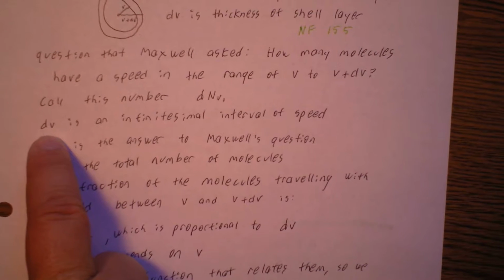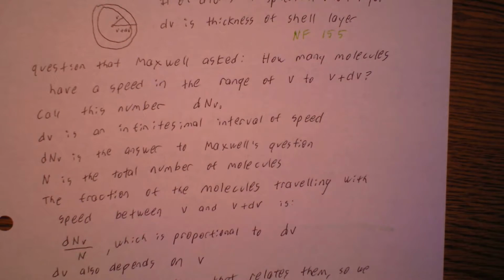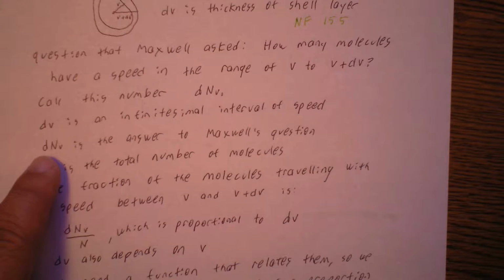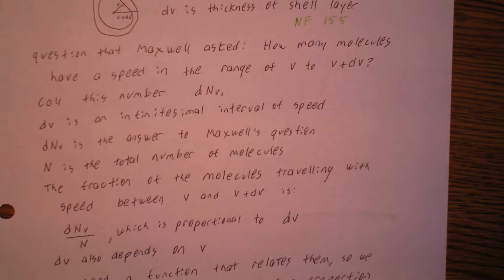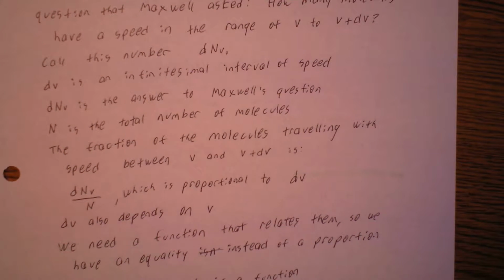So dv, remember, is infinitesimal. It's an infinitesimal interval of speed. And this differential of the number of molecules at that speed is the answer to Maxwell's question. And then of course, capital N would be the total number of molecules.